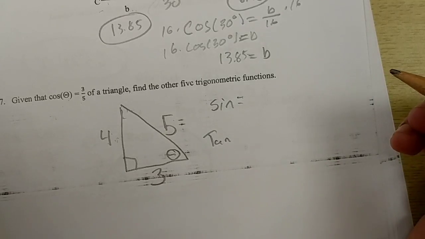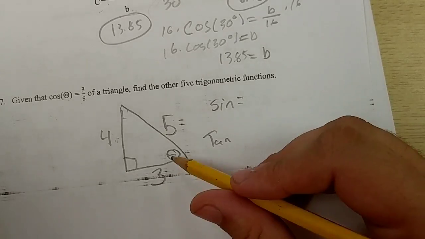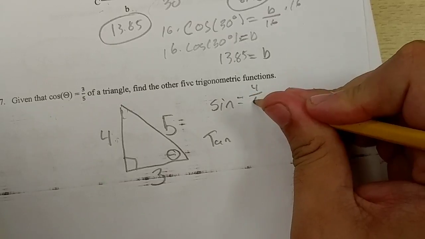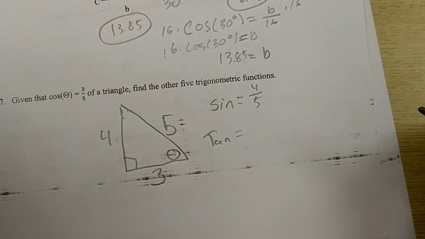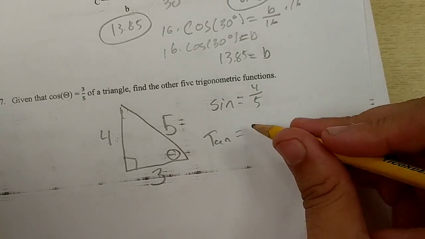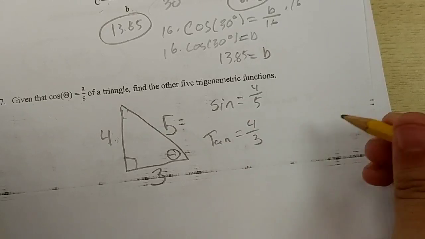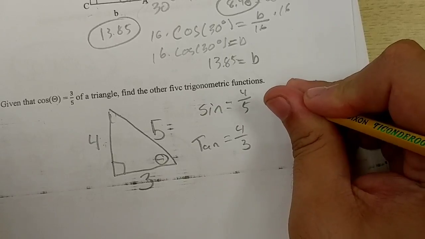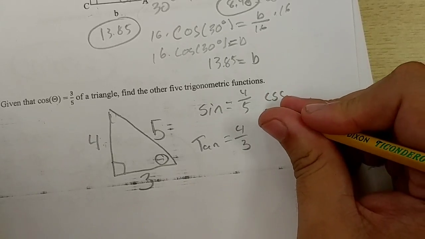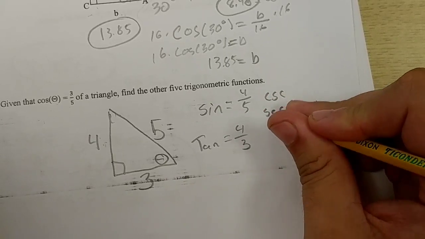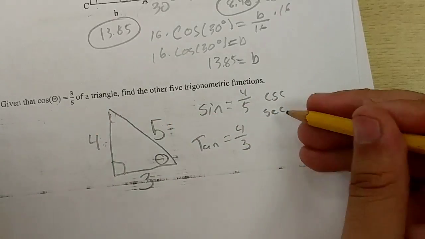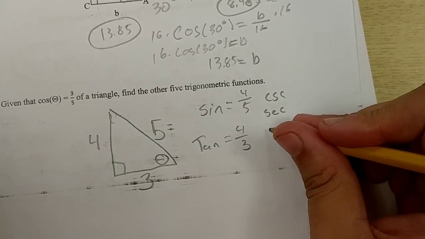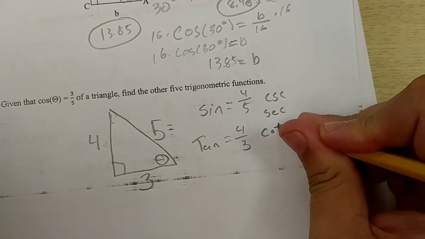Sine is opposite over hypotenuse, so that's 4 over 5. And tangent is opposite over adjacent, so 4 over 3. Well, we need the other 5, so we need the inverses, so cosecant. Secant. Secant is opposite of cosine. I didn't write cosine because we already have it. And our last one is cotangent.